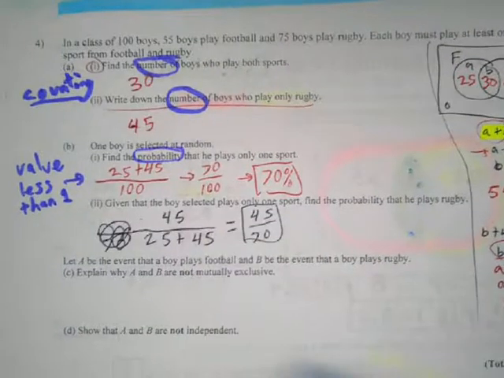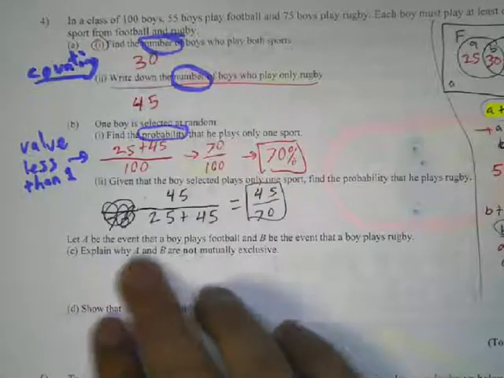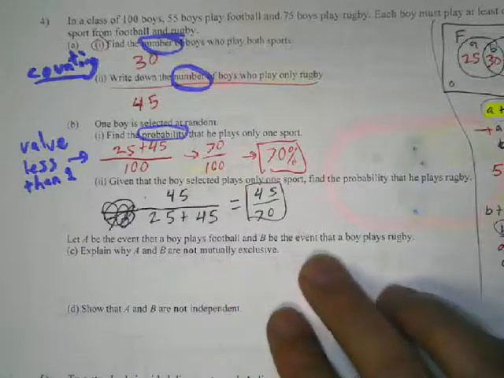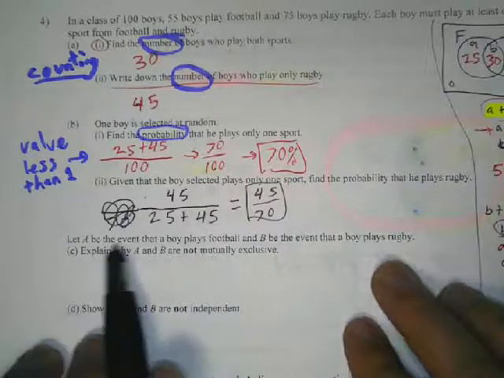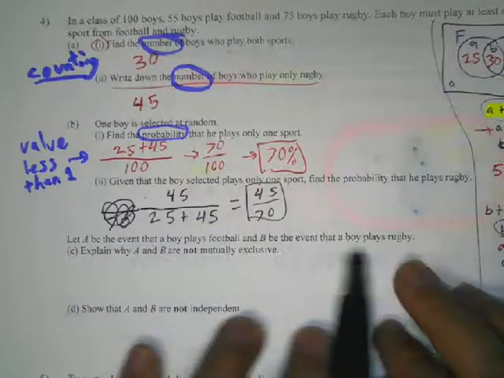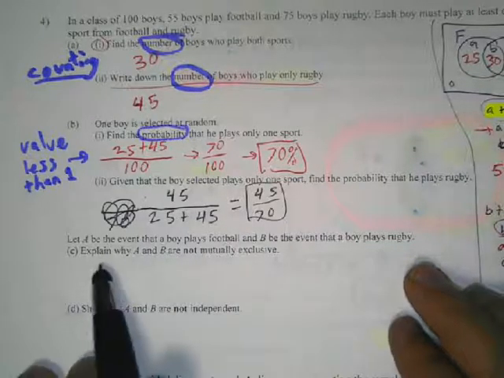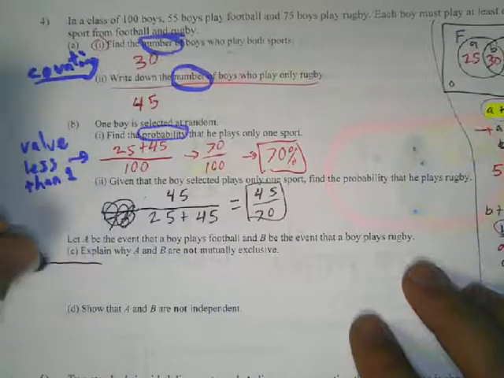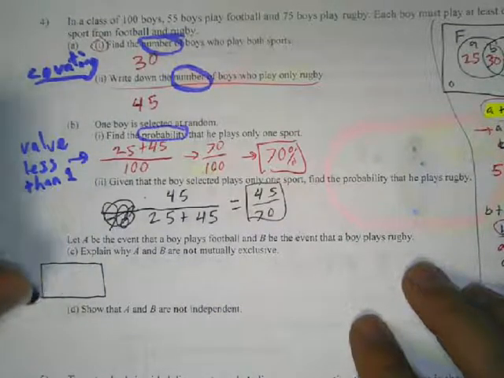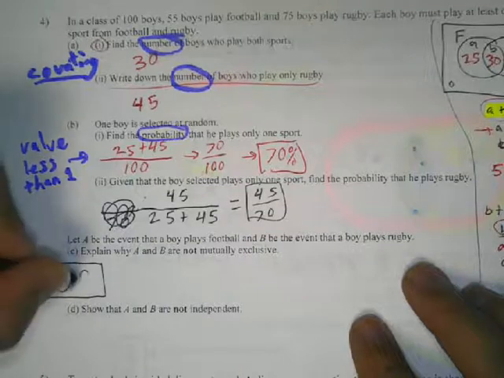Okay. Question A. Let A be the event that the boy plays football and B the event the boy plays rugby. Explain why A and B is not mutually exclusive. Okay, mutually exclusive is when the circles do not overlap, right?